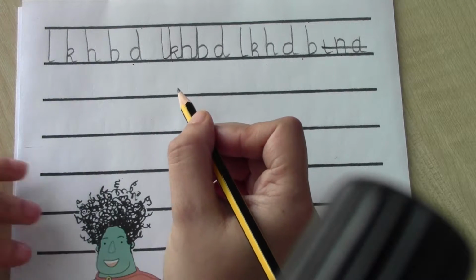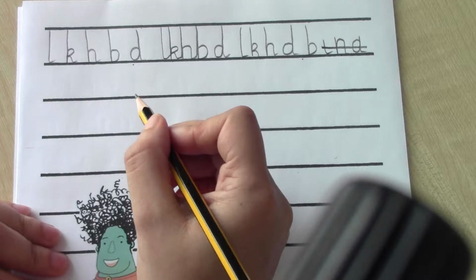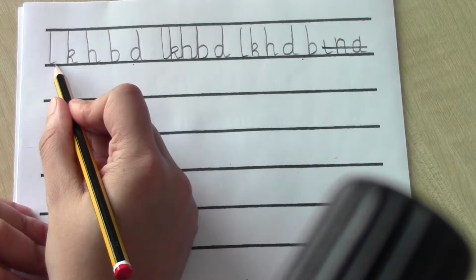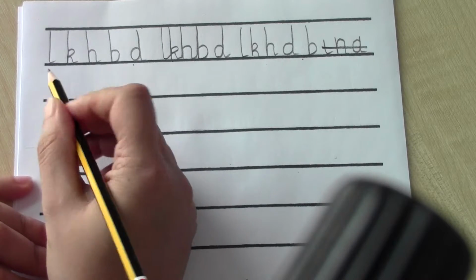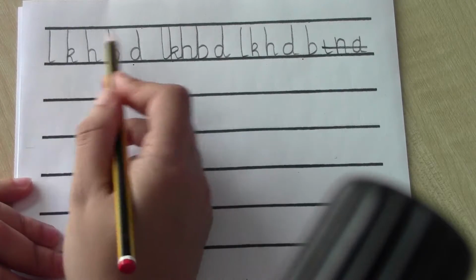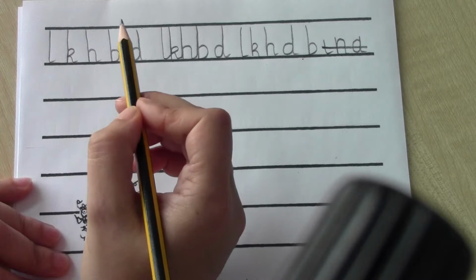Today I'm going to tell you all about the imaginary halfway line, which is often the hardest target to getting your pen license. So this is the top line and this is the bottom line. Now we know that these ascenders, these tall tail letters, need to touch the top line. Those are 5 letters, L, K, H, B, D.